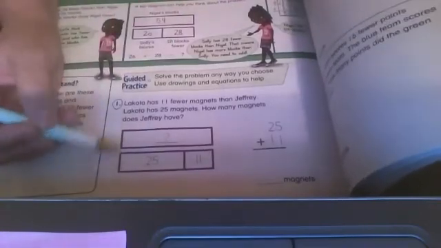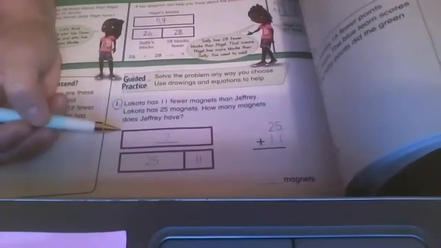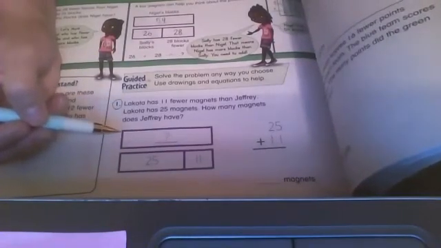Okay, so let's go ahead and move down to our guided practice. It says solve the problem any way you choose. Use drawings and equations to help. So let's take a look at number 1. By drawings, in this case, as we've talked about, parts to whole or bar diagrams are the best strategy to help you organize your information.